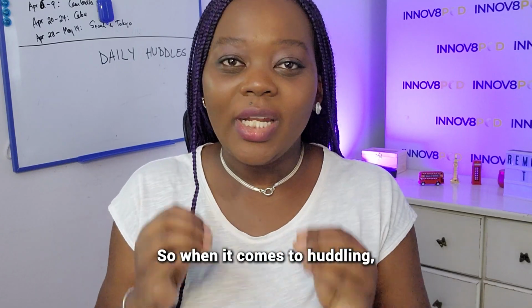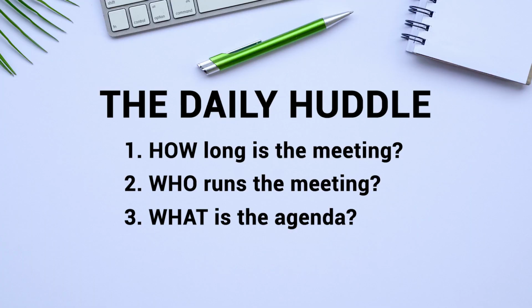All right, so when it comes to huddling, there are a couple of things you have to keep in mind. First, the length of the session. Second, who conducts the huddle. And third, what is discussed and covered during that session.